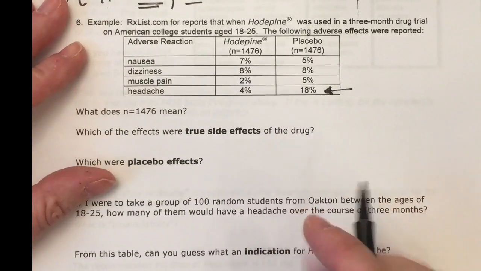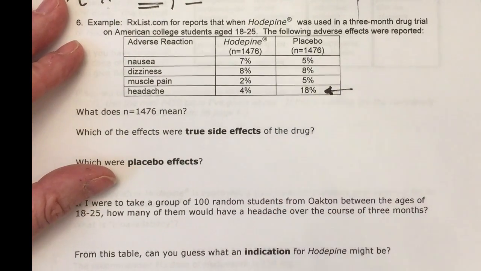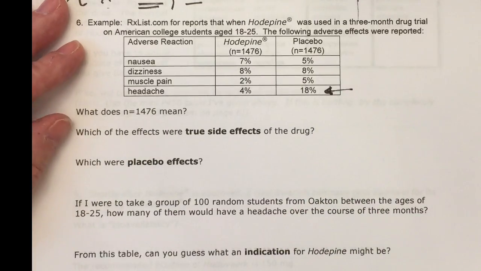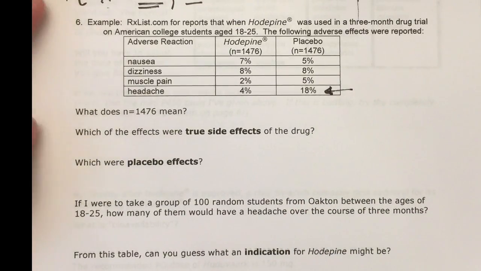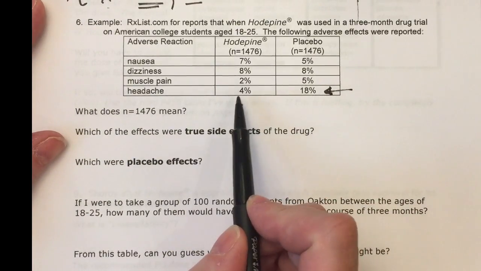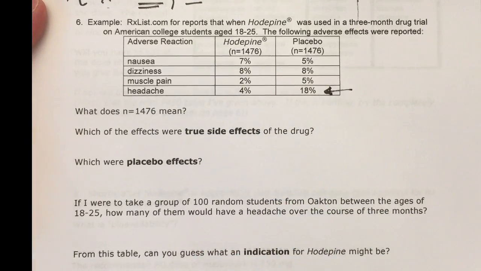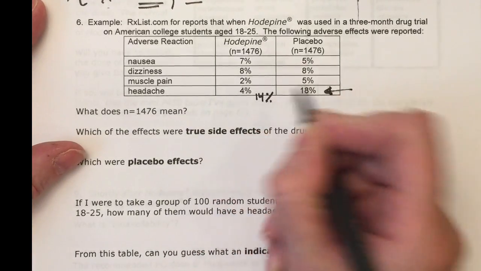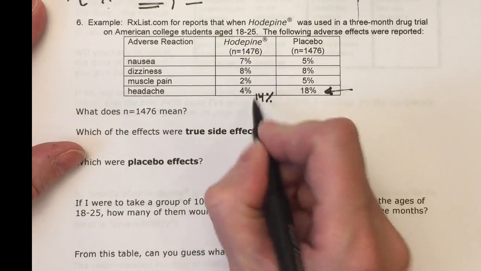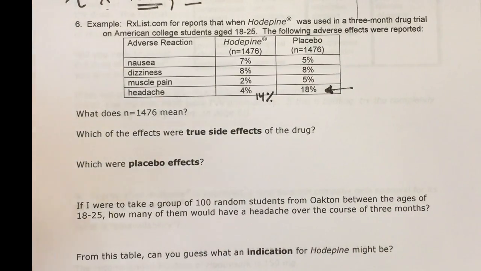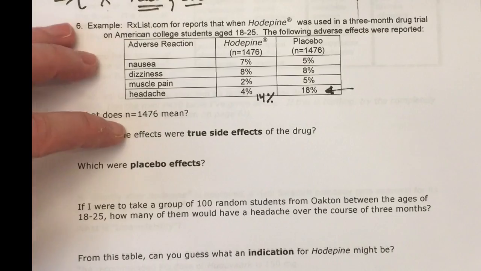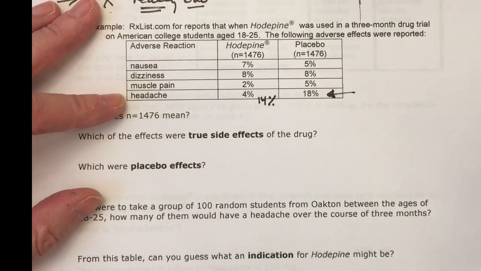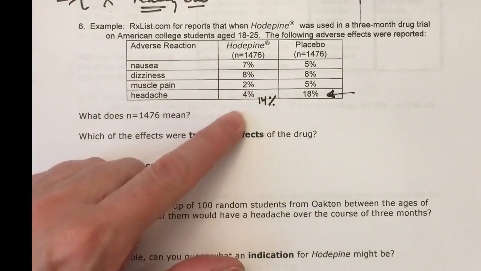So in this study, 18 out of every 100 patients reported having a headache during the trial at some point. But only 4% of the patients who took the drug reported having a headache, which means that 14% of the patients that were going to have a headache didn't have a headache with the drug. So the drug didn't cause the headache, and if anything, the drug treated the headache.